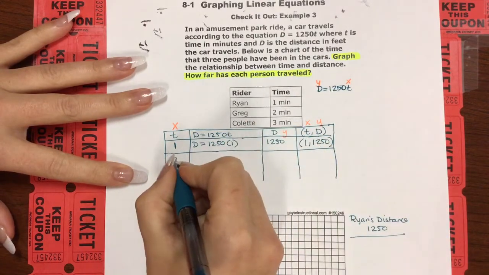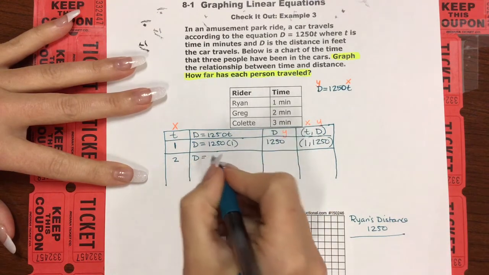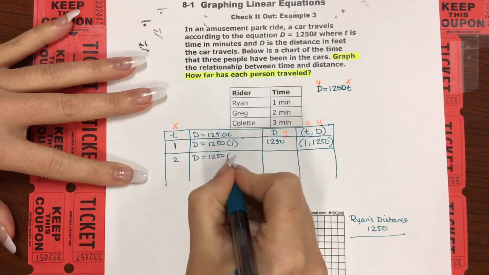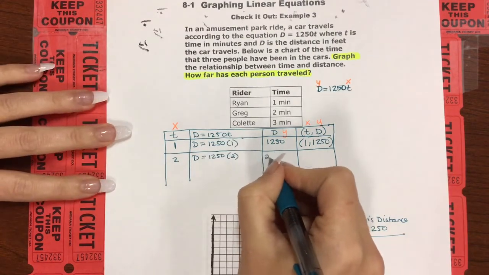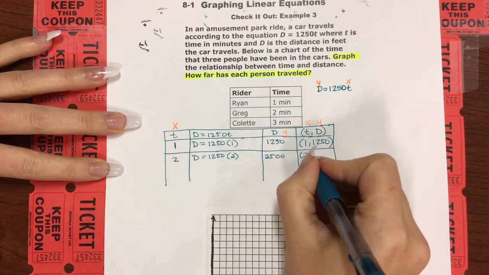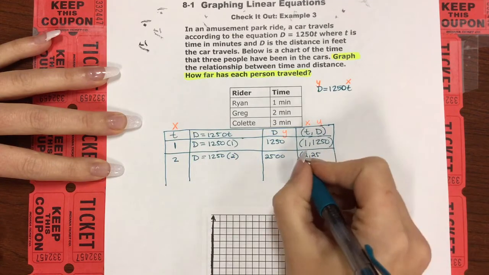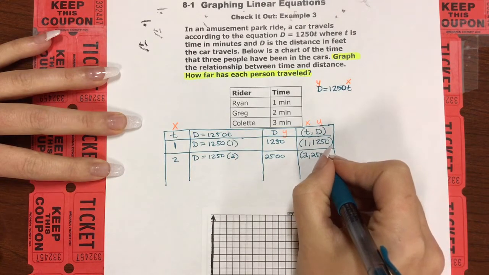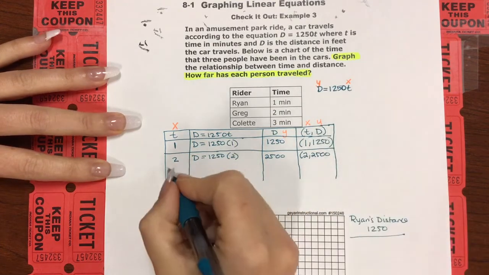Okay, let's go ahead and calculate Greg's distance. Greg was in the car for 2 minutes, so the distance he went would be 1,250 times 2, which actually ends up being 2,500. So the point that we're going to have to graph is going to be 2 for the T value and 2,500 for the D value.